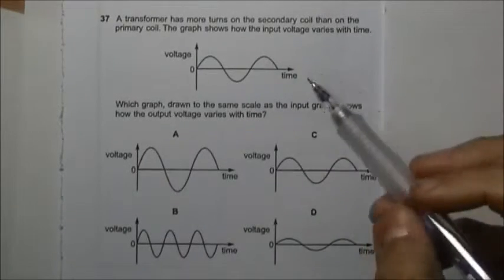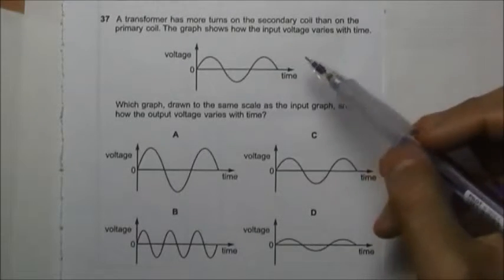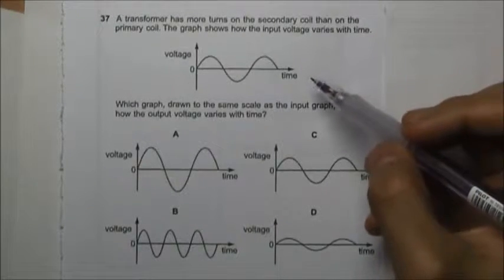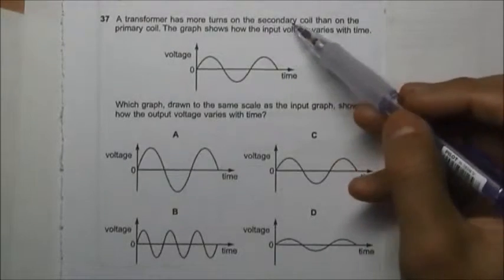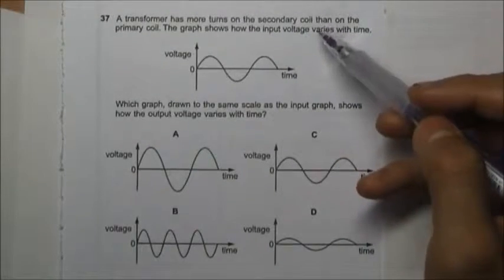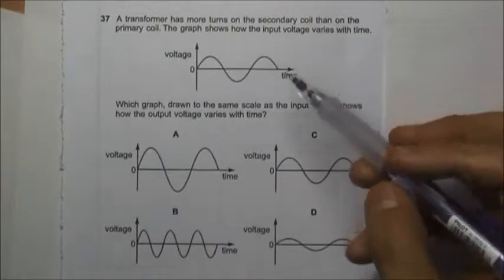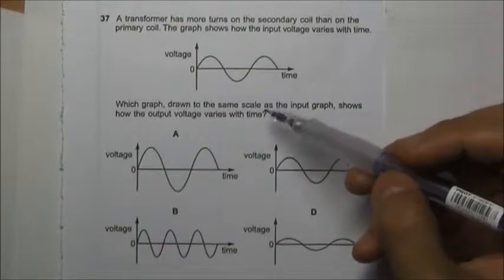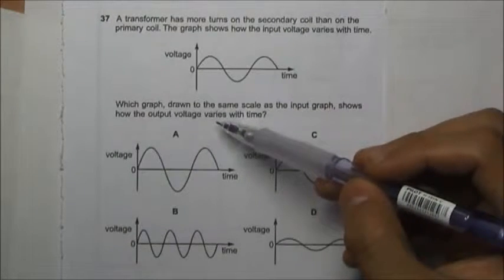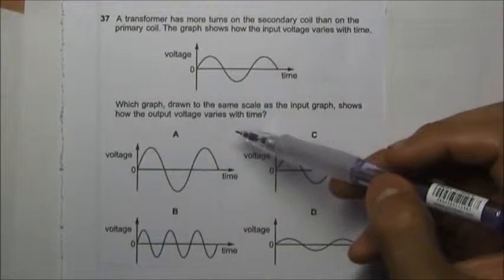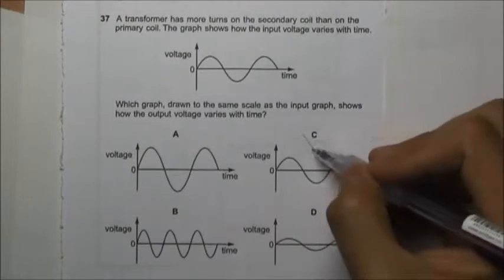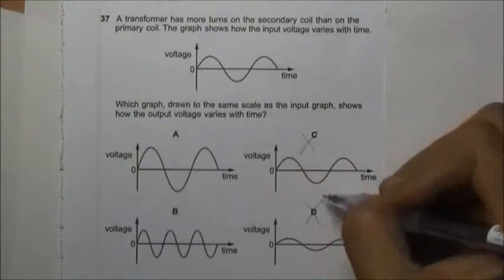Okay, we are shown the voltage input at the primary coil of a transformer, and this transformer has more turns in the secondary coil, so it's a step-up transformer. So when we choose the output voltage graph at the secondary coil, we should be able to see a voltage with a higher amplitude. So C and D, they are out.